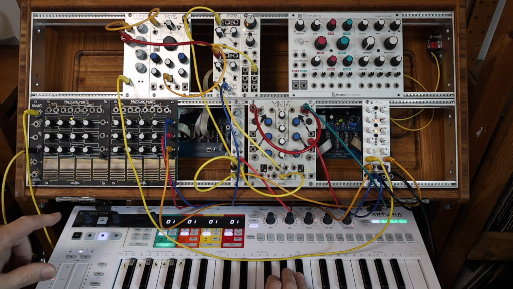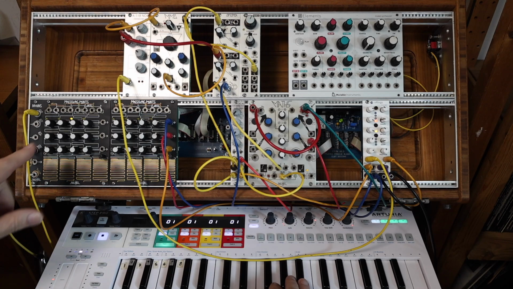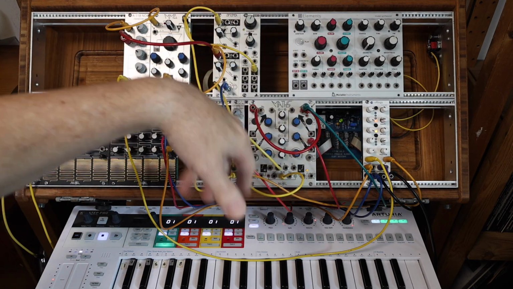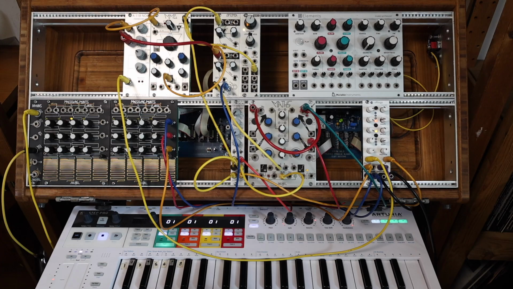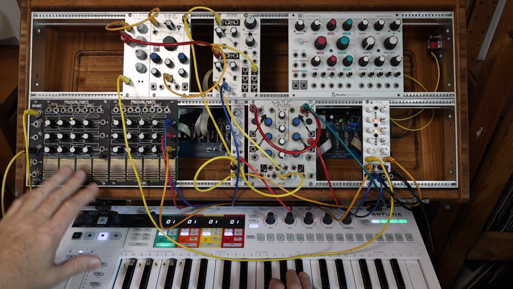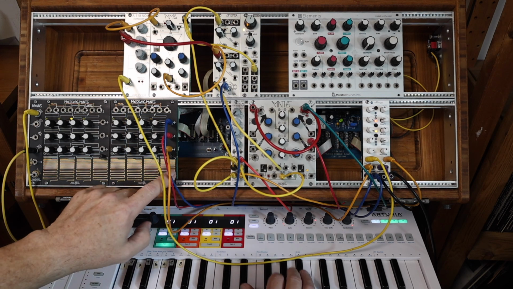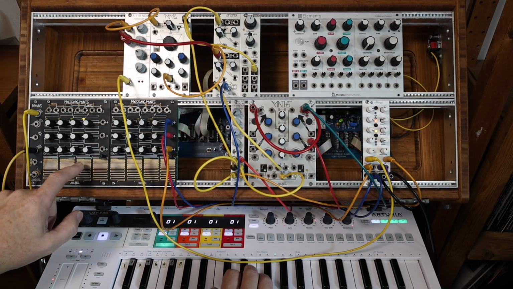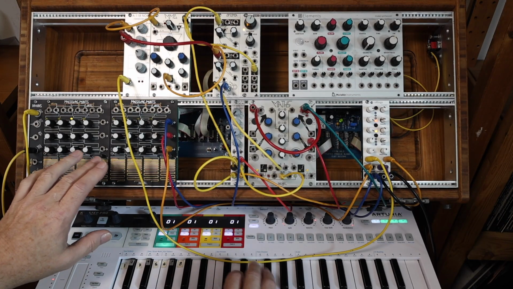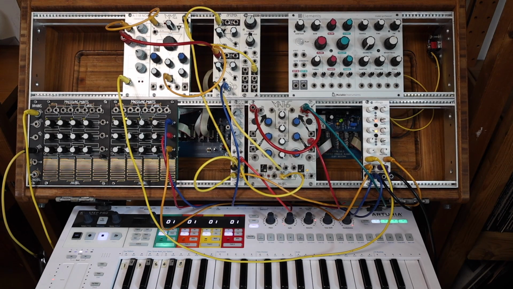I also have the middle row controlling the envelope shape of the excitation waveform, which is what this math is doing here, which we'll talk about in a minute. Because I've got 8 different pressure points, I actually have 8 presets. So you can play them both together like that.